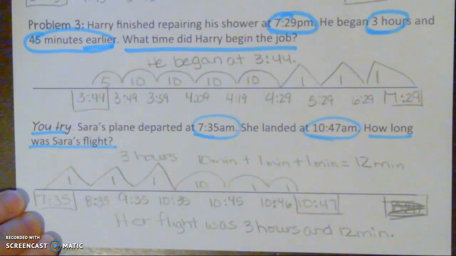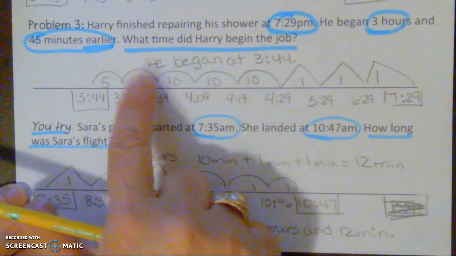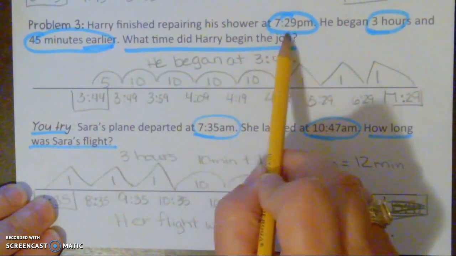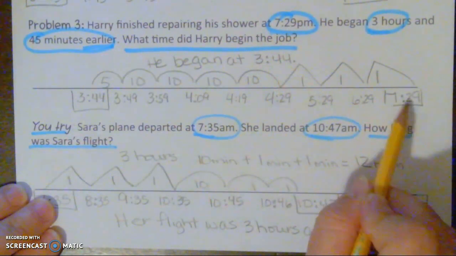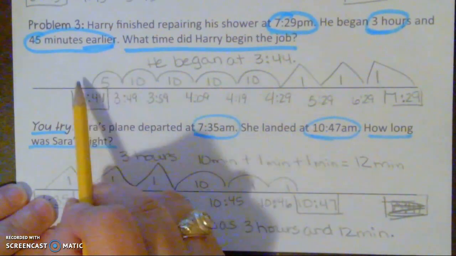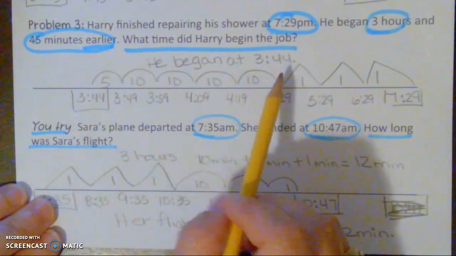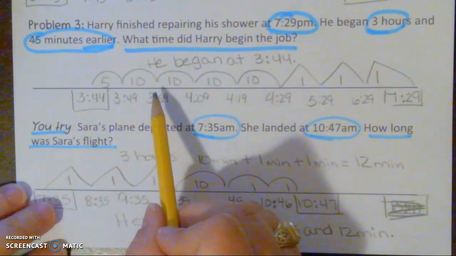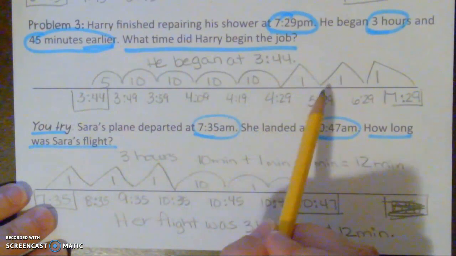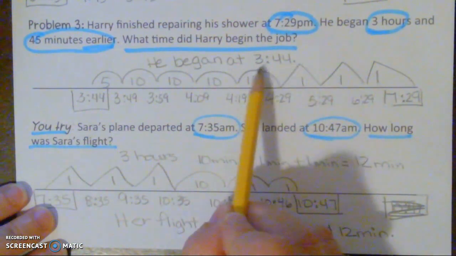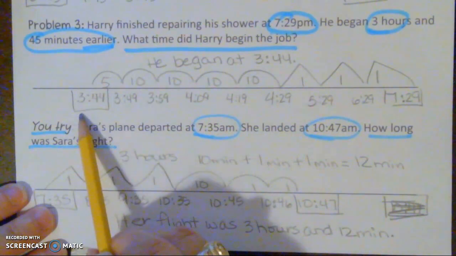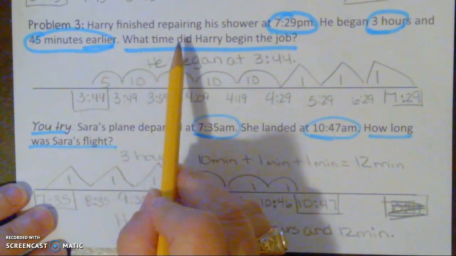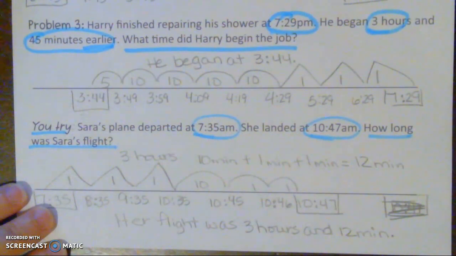Okay, so here's problem 3 worked out and problem 4, so you can check your work. Now problem 3 was a little bit different. This time we had the finish time, which was 7:29. So you just had to work backwards. So if you had a little trouble with this one, that's okay. Just remember that this mountain strategy, you can use it to work backwards, just like you can use it to go forward. So this one, you started at 7:29 and we just counted backwards in time to get the start time, because our question said, what time did Harry begin the job?